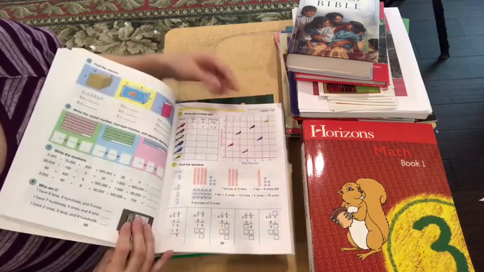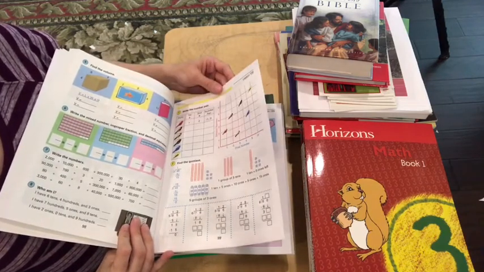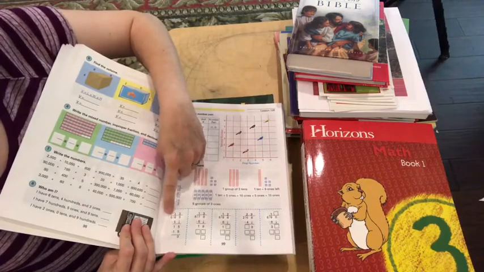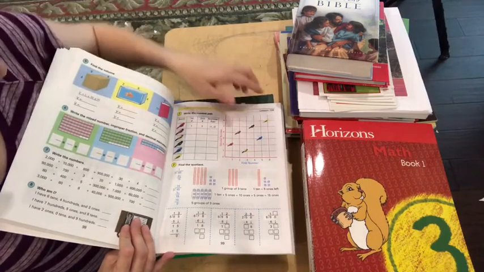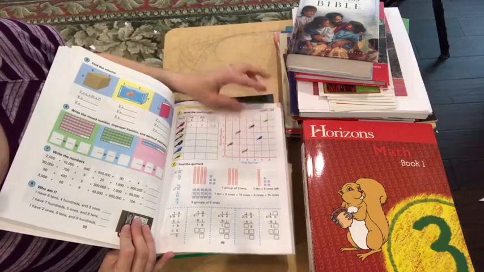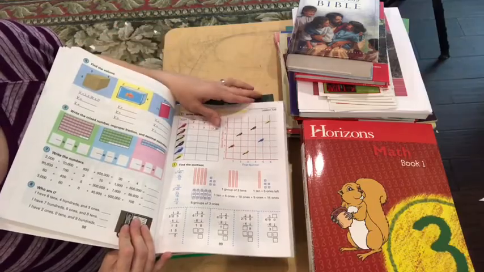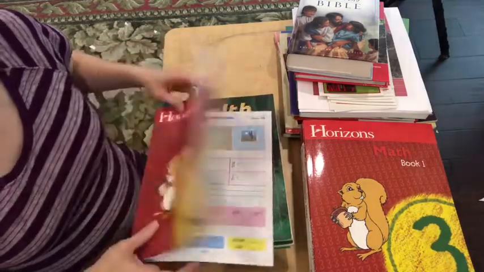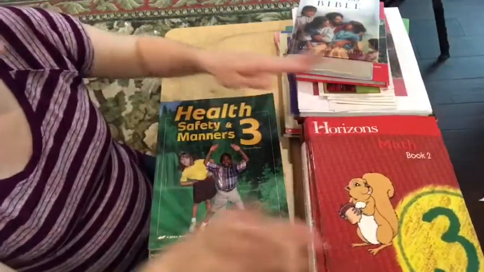Maybe I'll learn a thing or two and it'll come easier to me later. There's some long division we'll be doing. Lots and lots of stuff. Find the volume. Lots of things I do not recall.